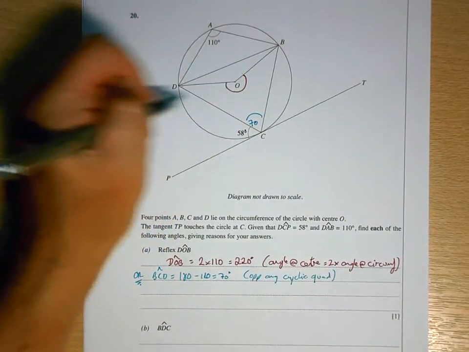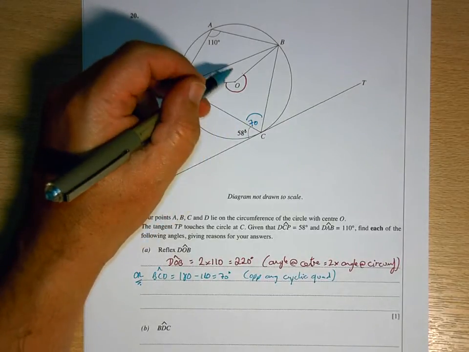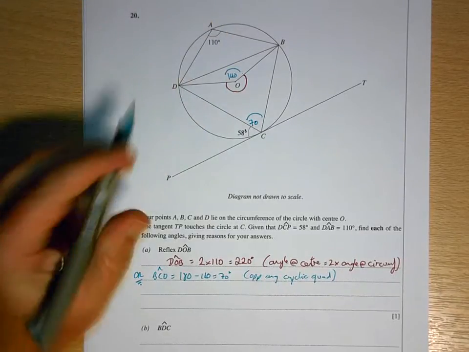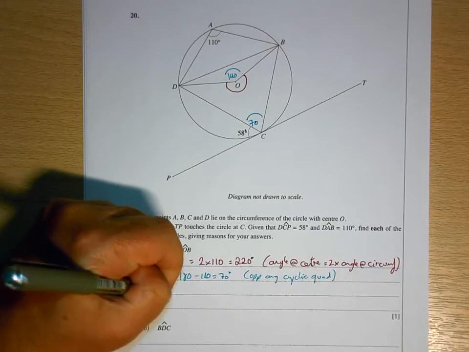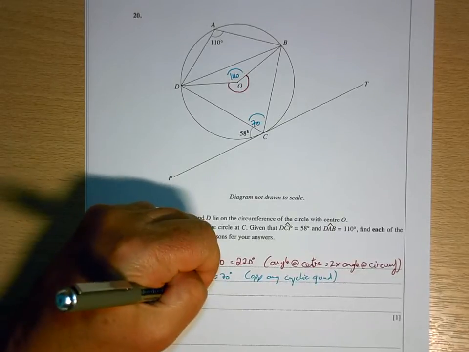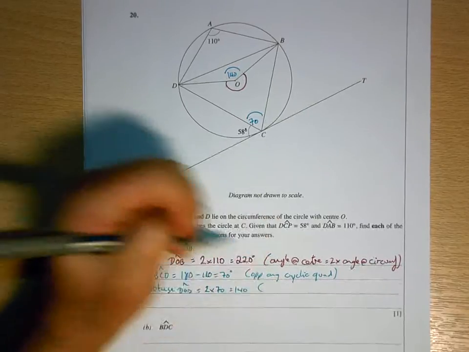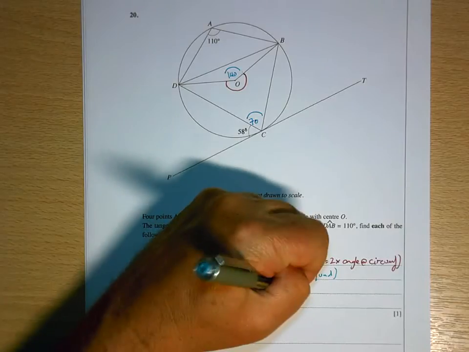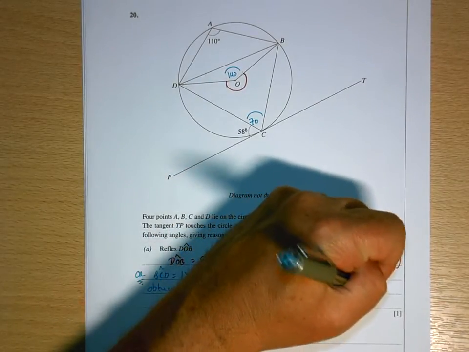Then we've got the arrow that is easier to spot. So if that's 70, that is 140. Okay, and that's the obtuse DOB. So it's the same reason as that: your angle at centre equals twice angle at circumf.